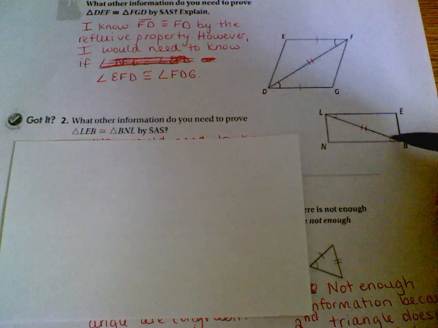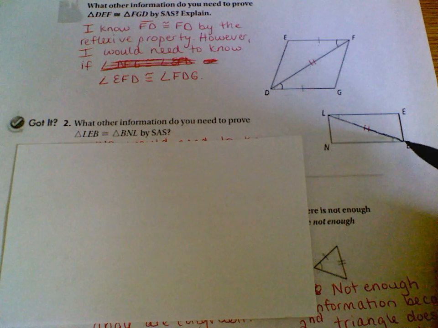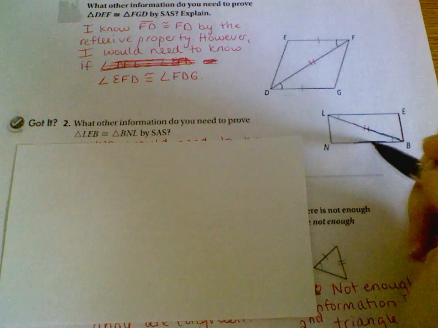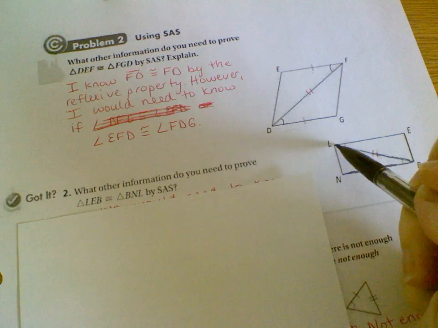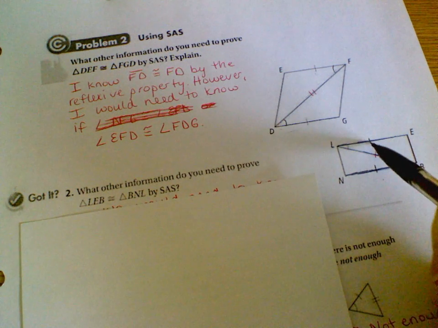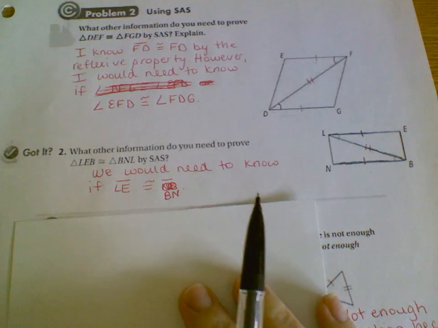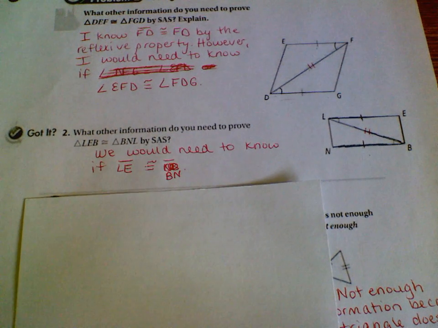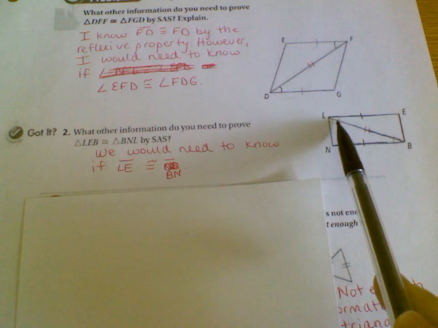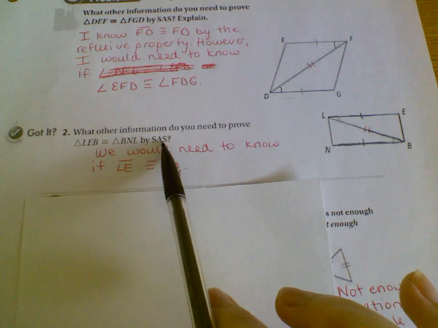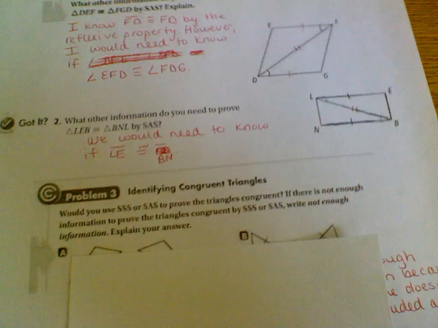So here is one ray of my angle down here. If I were to extend from the vertex out the other way, this side NB would have to be congruent to LE because those are the sides that are going to make those angles included. So that's what I wrote down. So be very careful and make sure you know that the angle has to be included between those sides. That's why it's written in between the sides in the name. Alright, let's take a look at a couple more.